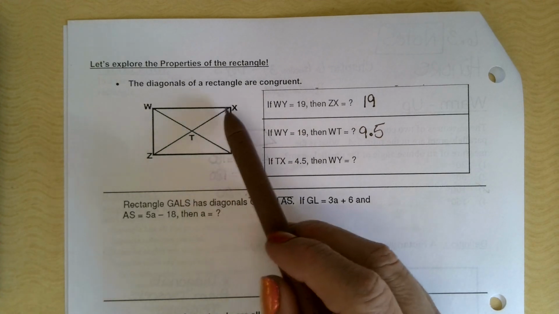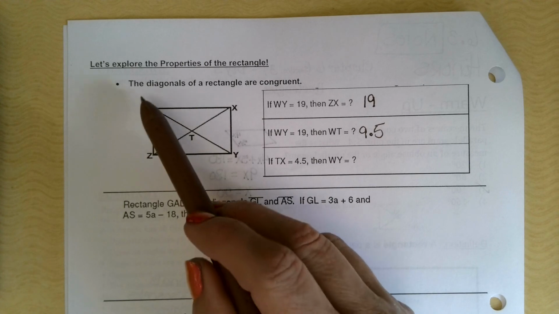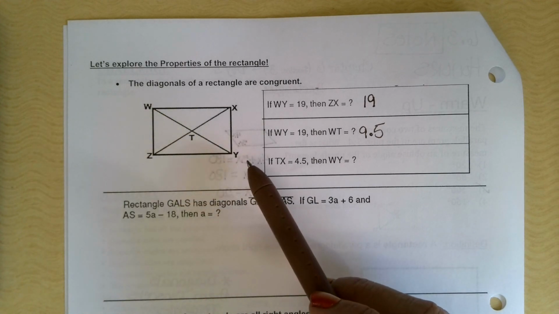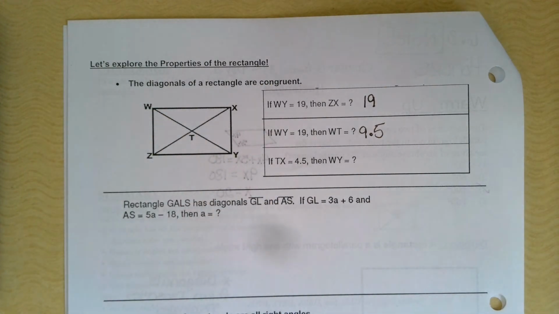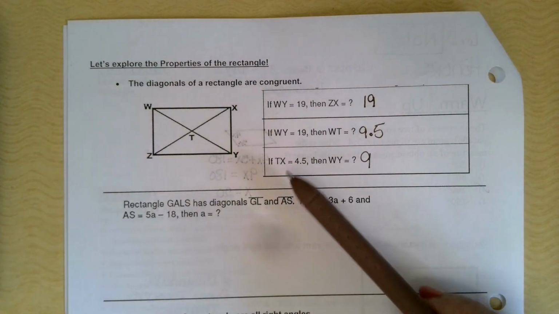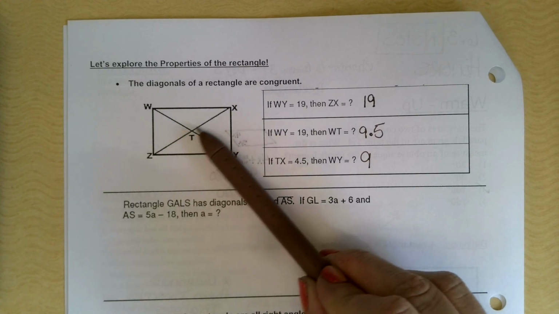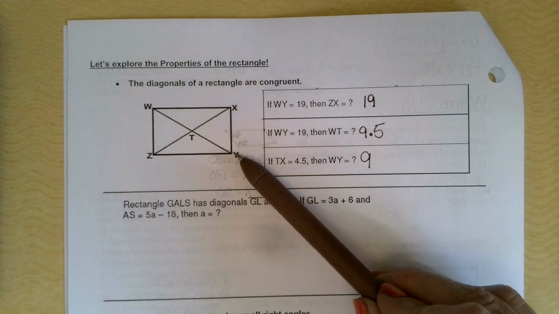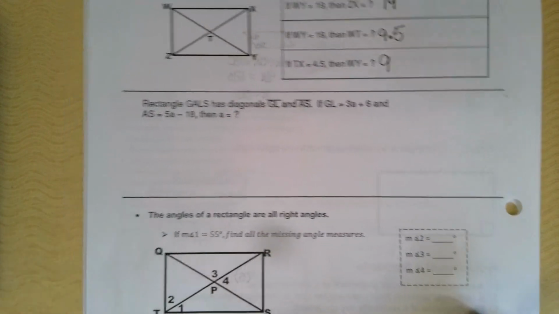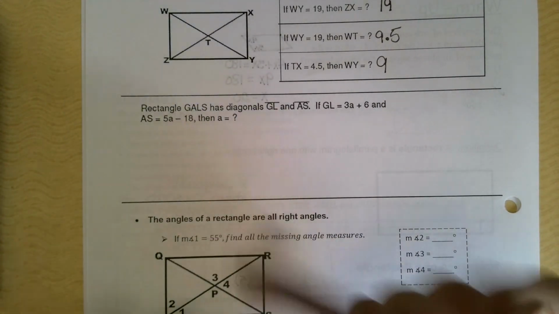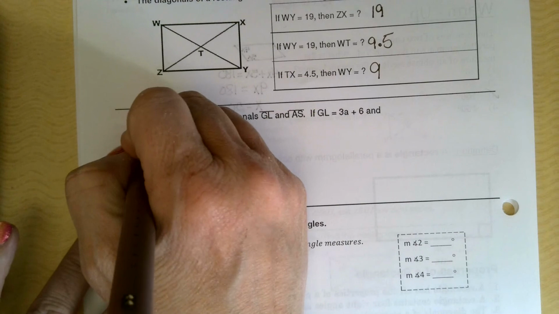Okay, and if TX is 4.5, then what is WY? Go ahead and answer that question. And if you said 9, you have that right. So if TX is 4.5, then that means this is 4.5. The whole thing here is 9, and the whole thing here is 9. Very easy. Okay. Rectangle GALS.